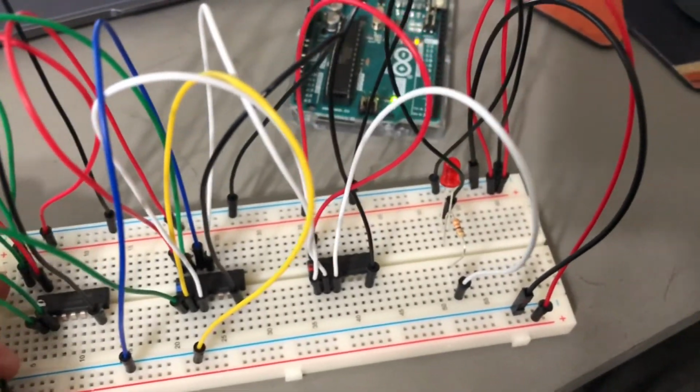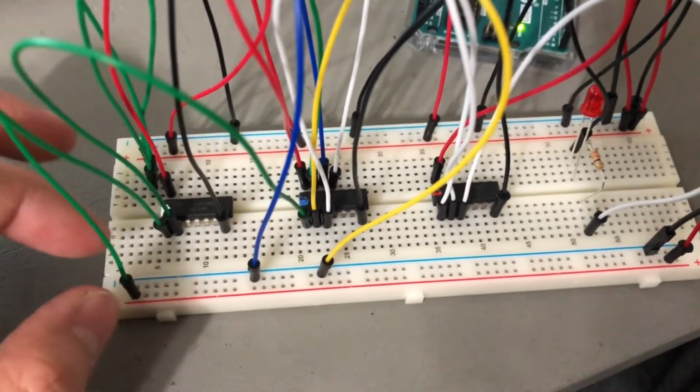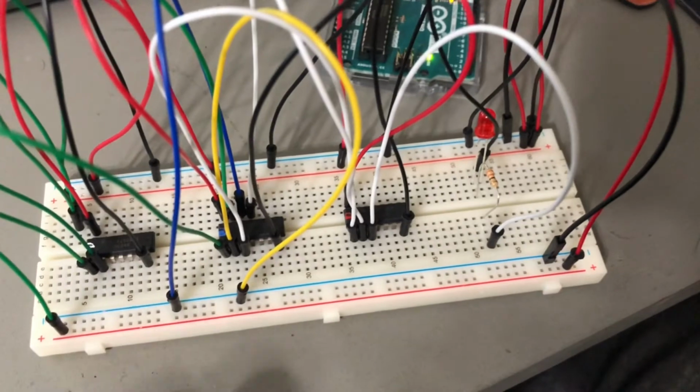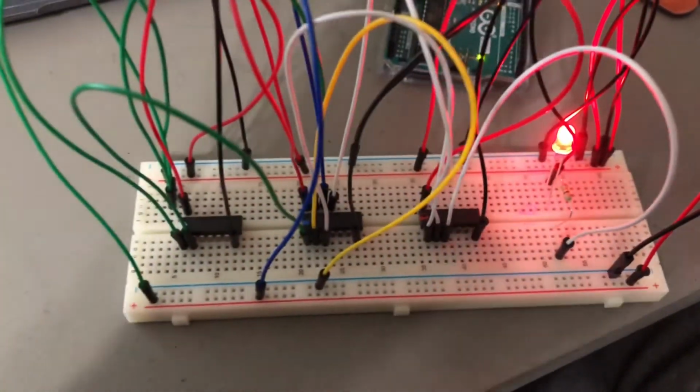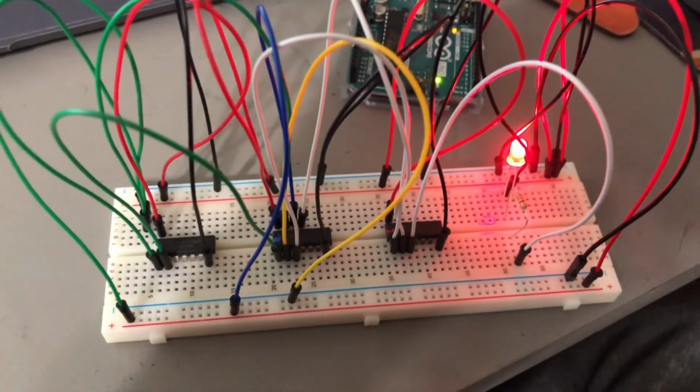And I'll go ahead and do one more on state. That'll be S at 1, B at 1, and A at 0. You can see that the light is still on there.